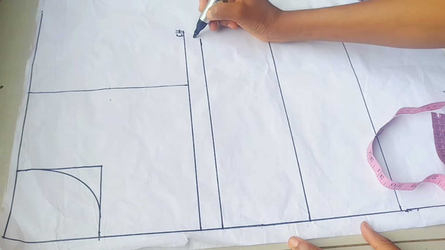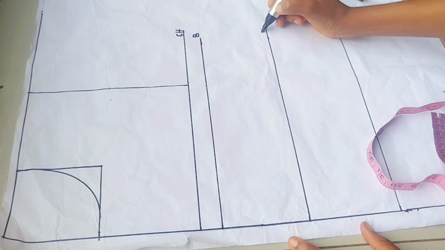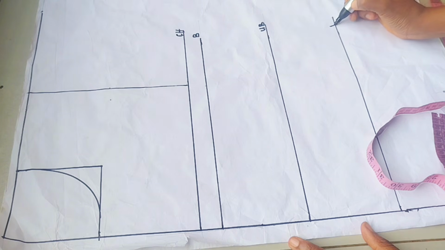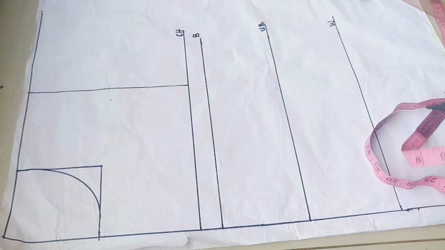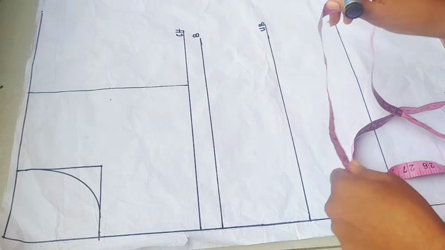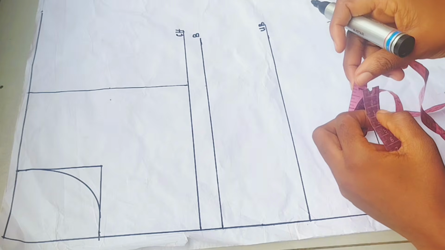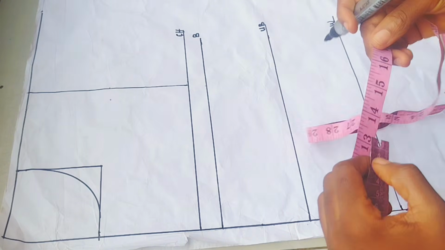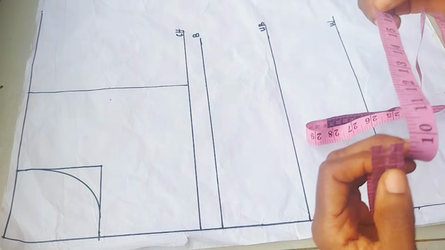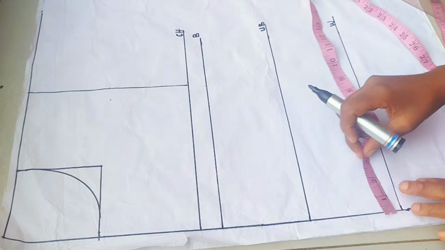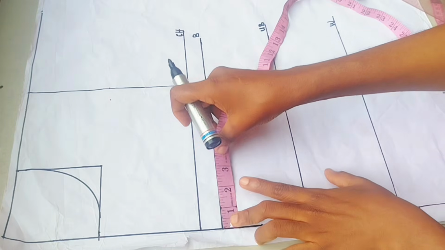This is my chest, the bust, the under bust point, and then the waist point. You get what I mean, guys? You understand? So right now, the next thing we'll be doing is to get our nipple to nipple measurement. The nipple to nipple measurement I'll be using for this pattern is 3.5.